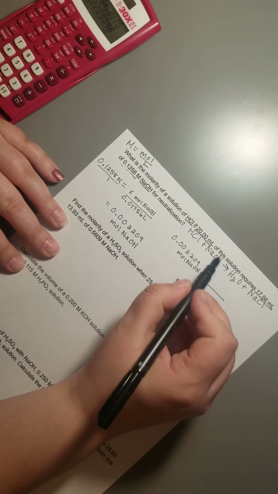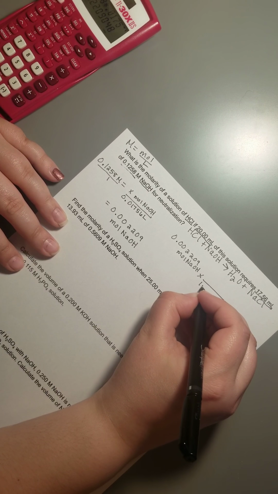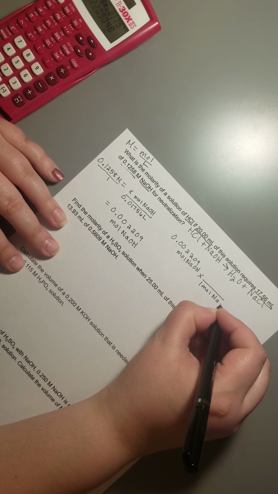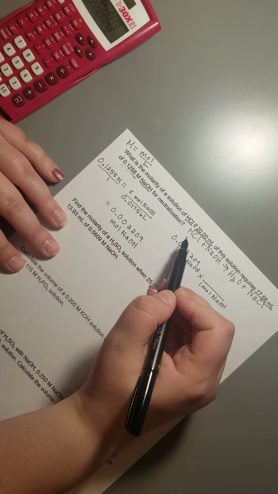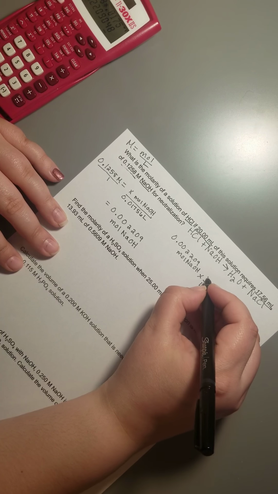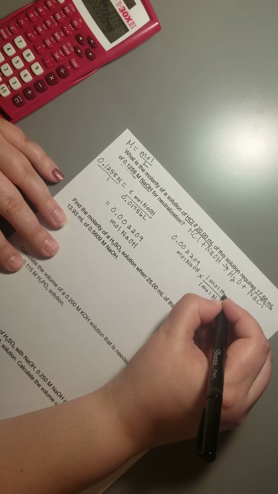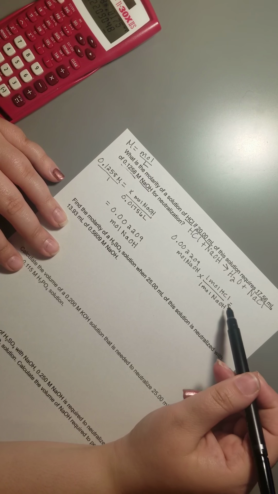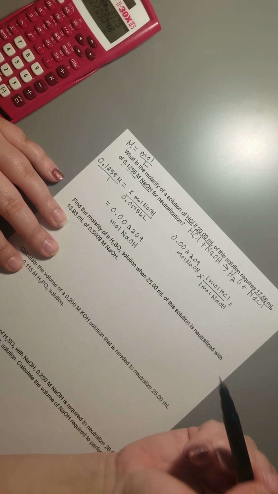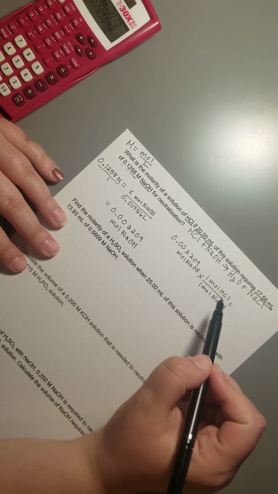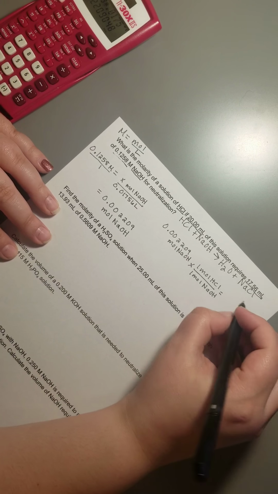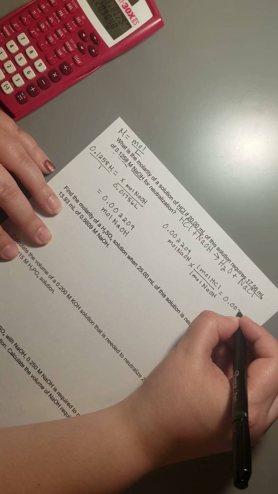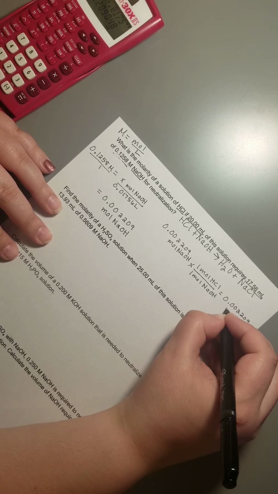So from the balanced equation, there's 1 mole of NaOH, and I'm going to moles of HCl, so this is 1 mole of HCl. Is it always going to be this nice where it's 1 to 1? Of course not. So that's why it's crucial that you have a balanced equation. So I'm going to end up with the same amount of moles of HCl.